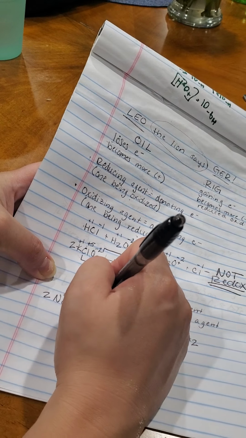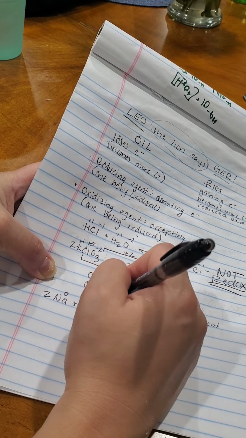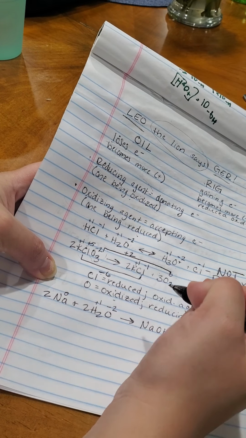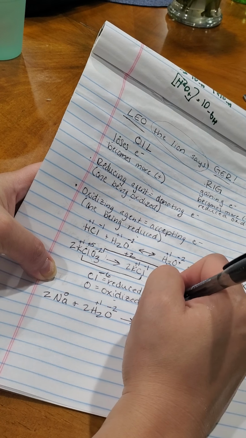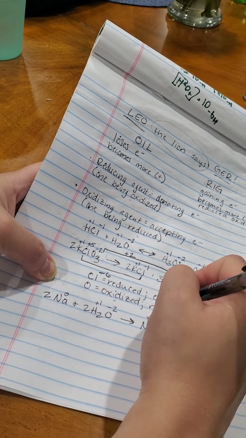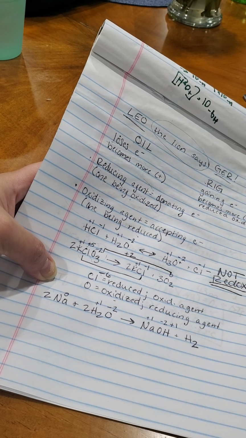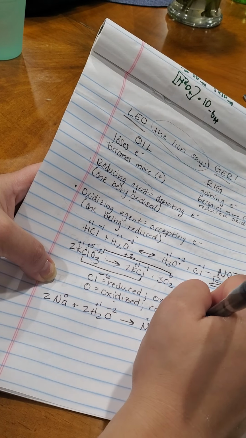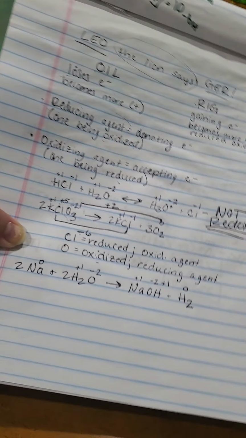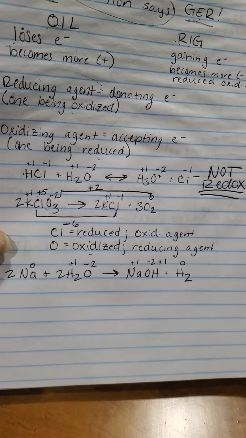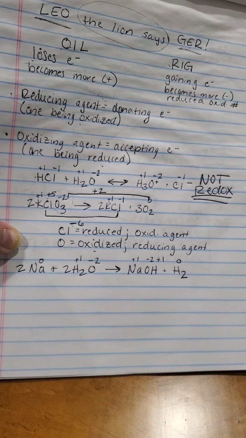Hydrogen is +1. Oxygen is -2. Sodium in this one is +1, -2, +1. They balance out. And then H2 is going to be 0 because it's diatomic. Okay? Really hoping you guys can see this.